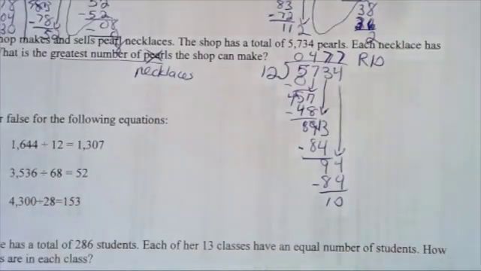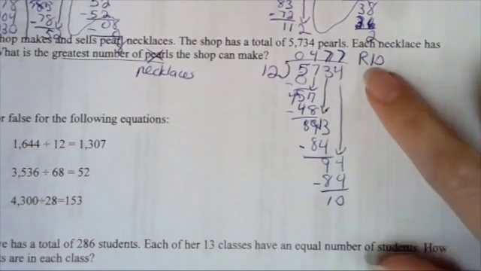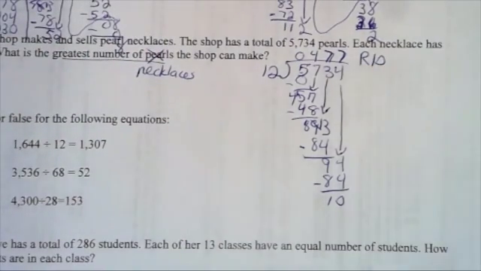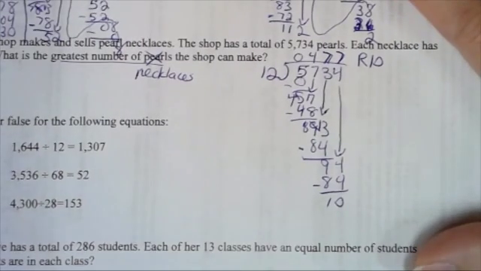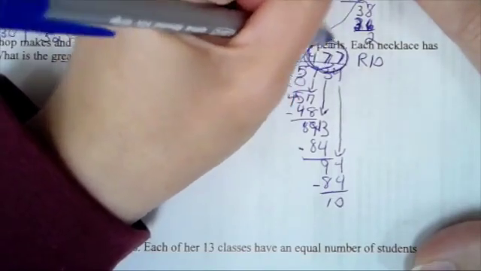But the greatest number of necklaces the shop can make, they're not going to make part of a necklace. They're going to make whole, complete necklaces. So the greatest number of necklaces they can make is 477 necklaces.